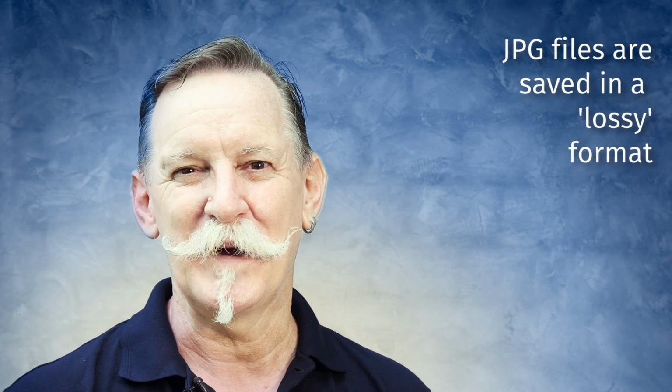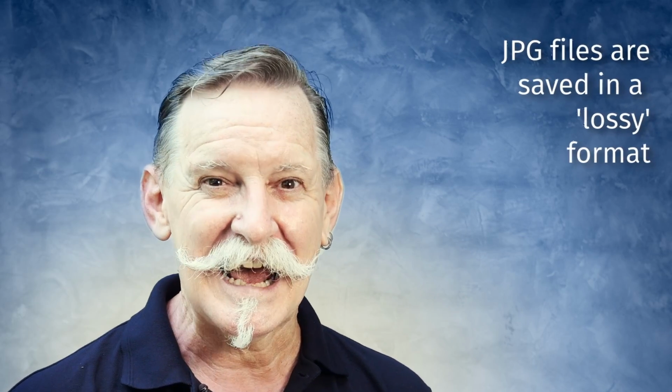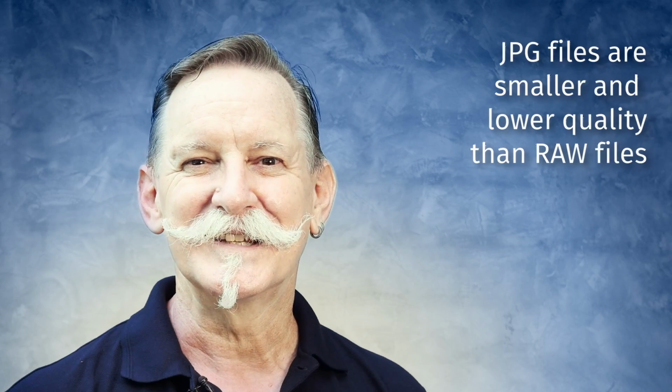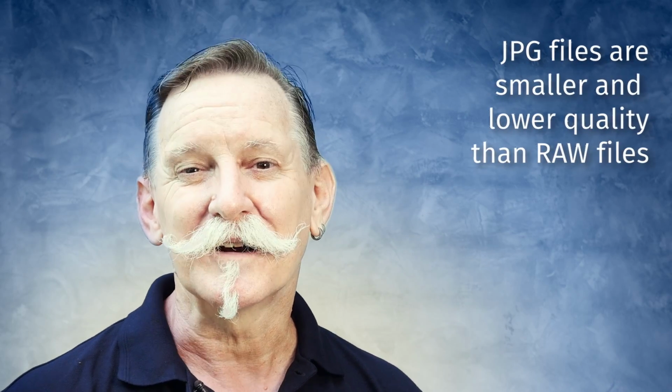JPEG files are saved as what's called a lossy format. This means that some of the data is lost or discarded when the file is saved. The camera compresses the image before it saves it to the memory card. This means JPEG files are smaller and lower quality than RAW files.